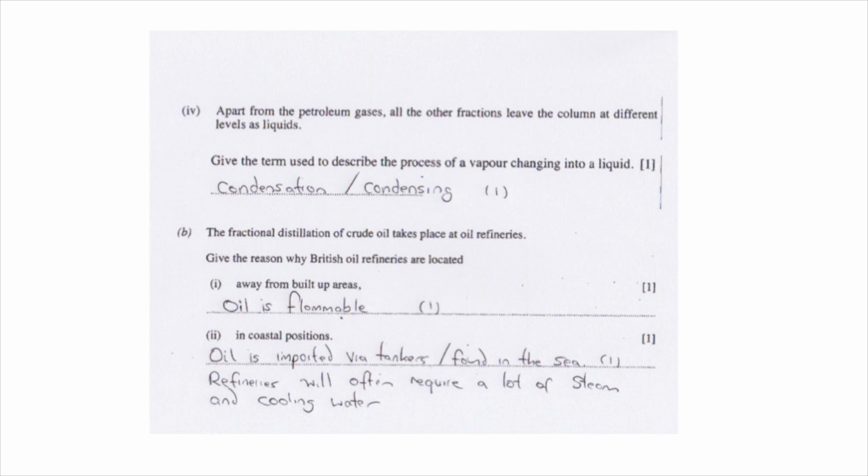So now let's look at the answers to the second part of the question. So the term used to describe the process of a vapour changing into a liquid is condensation or condensing. The reason British oil refineries are located away from built-up areas is really for a health and safety reason. It's because oil is flammable. 1 mark for that.